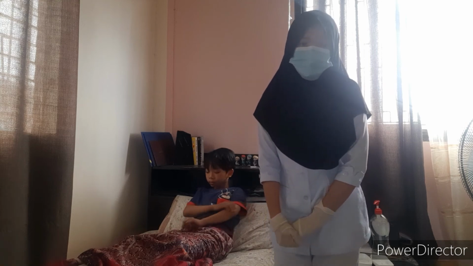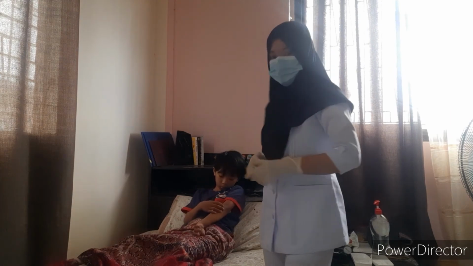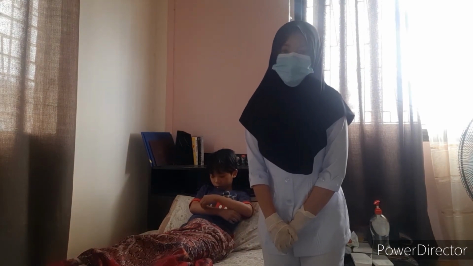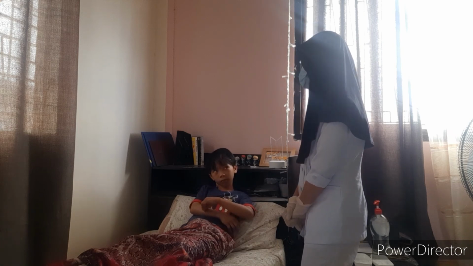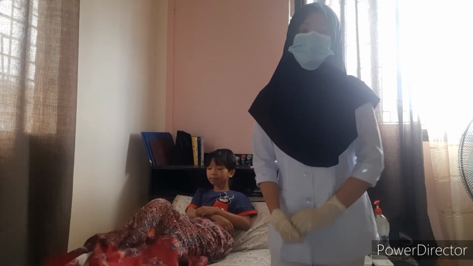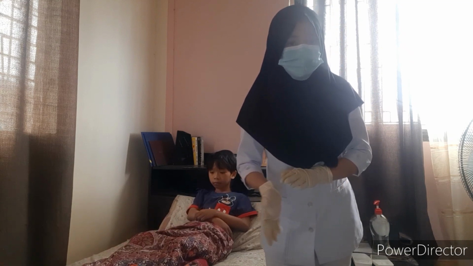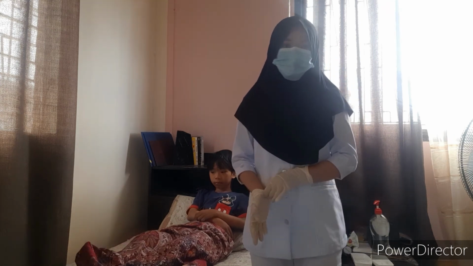So the next step is to inform the client of the temperature reading. So sir, your temperature in your ear is 35.7. Okay, so it's normal. So this is for the patient to be aware of the result. Next, we have to remove the gloves and perform hand hygiene. So this is to prevent the spread of microorganisms.